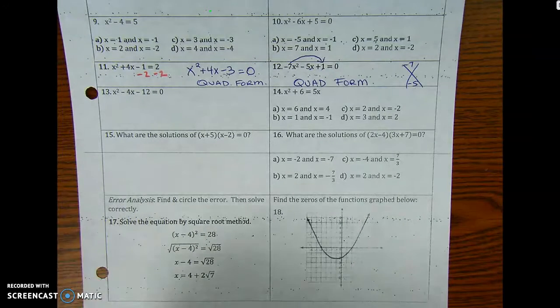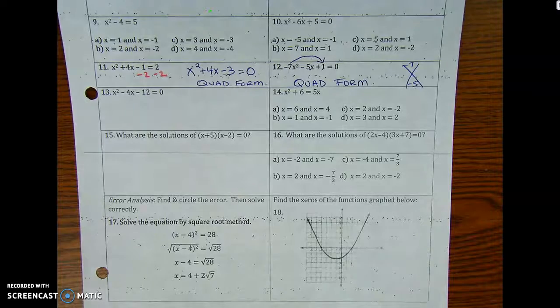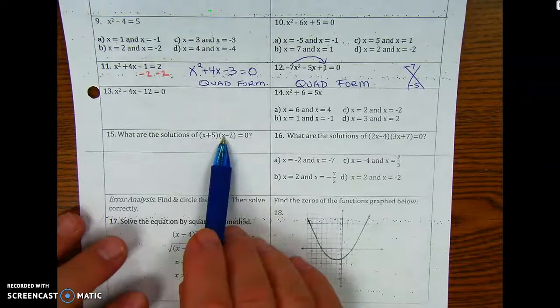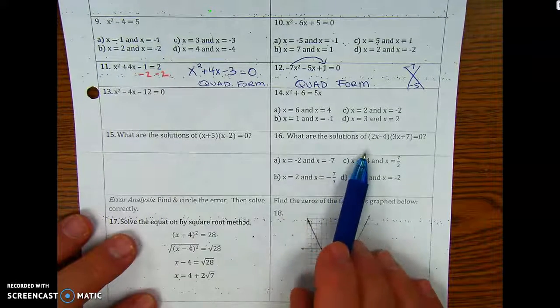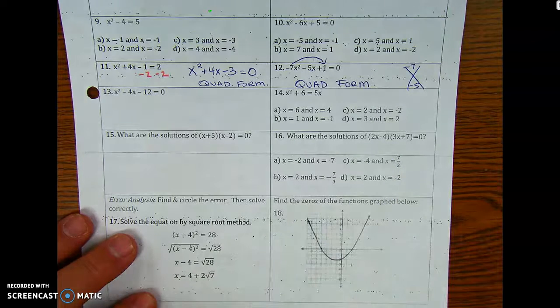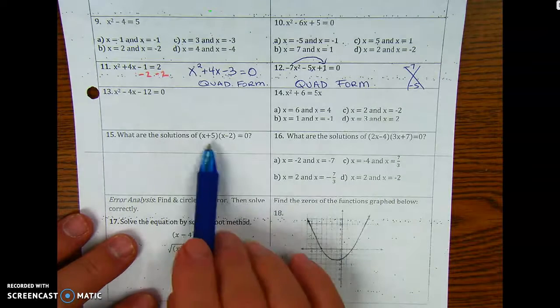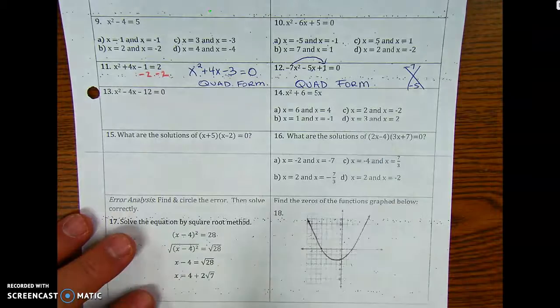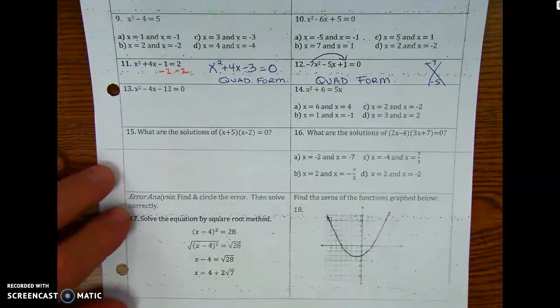I'm going to jump all the way down here to number 17. Now, I showed you how to do number 15. You do number 16 the same way. It's just that these equations are a little bit harder to solve than these equations. So if you don't know how to solve these equations, send me a message in Canvas.